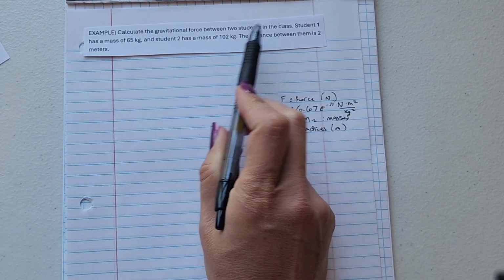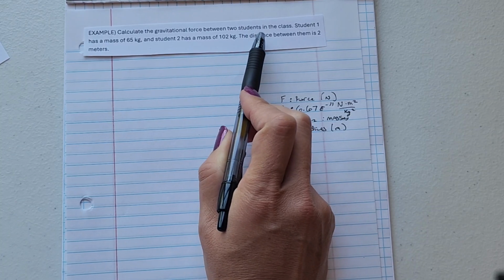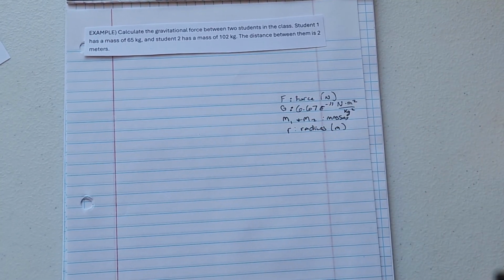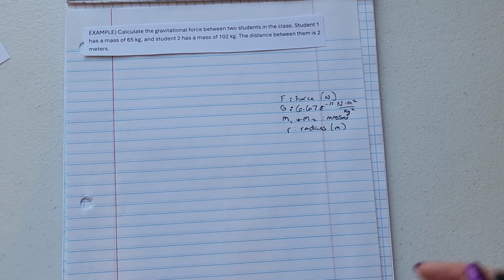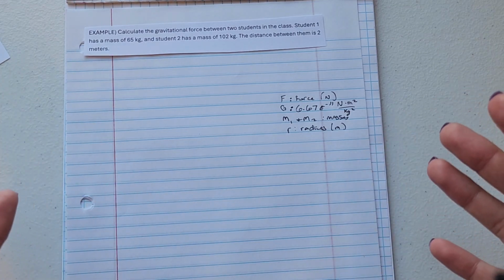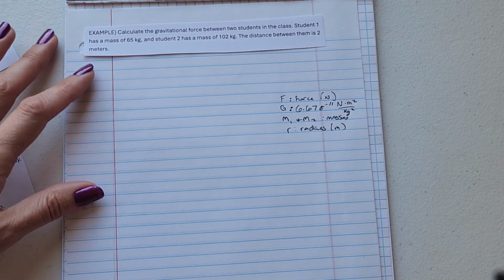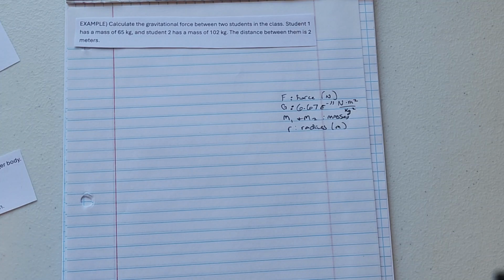Now, the gravitational force is universal. It is infinite. That means it doesn't matter if object 1 is here on Earth and object 2 is off in another galaxy. They still experience a gravitational force towards each other. It's just that the Earth here is the largest mass closest to us, so that's going to create the most pull that we experience. And you're not going to feel the effects of other bodies such as the Moon or the Sun. But the distance that gravity acts is infinite.